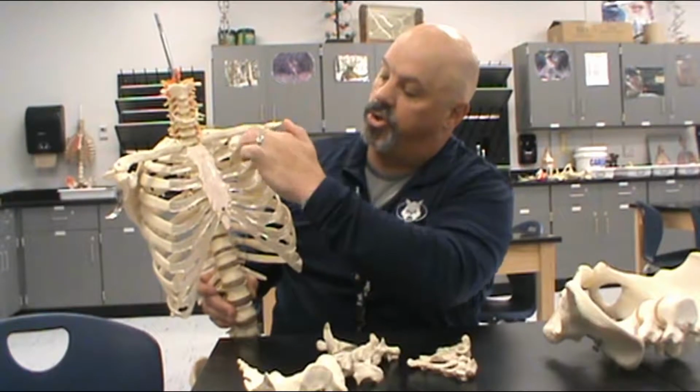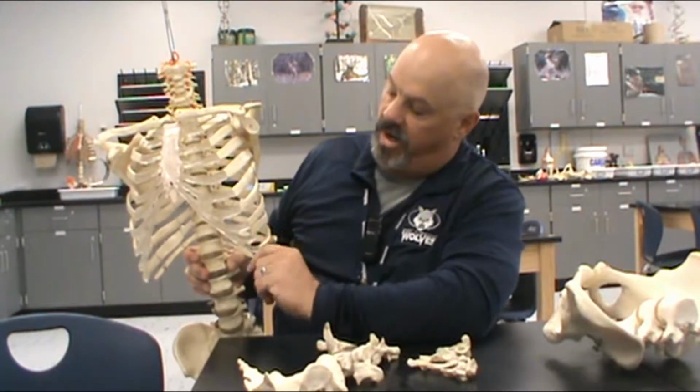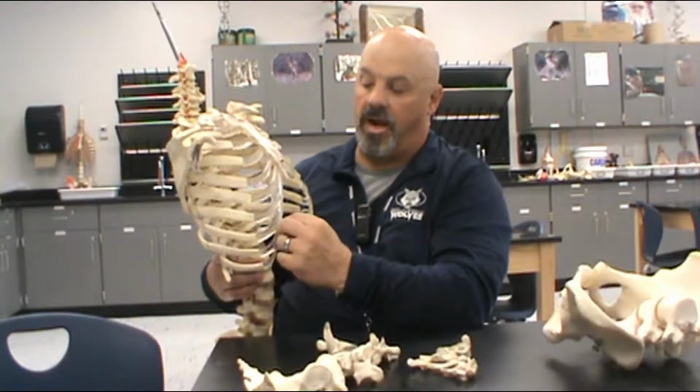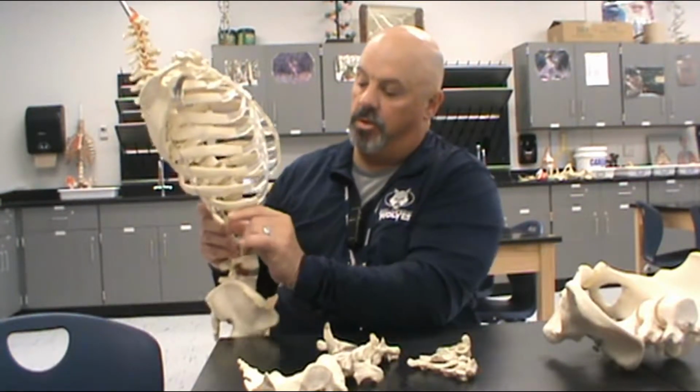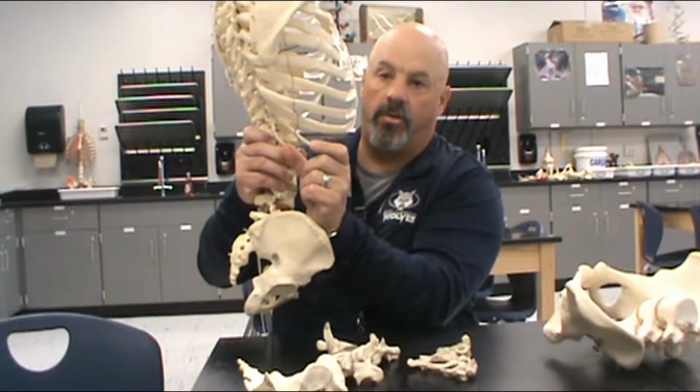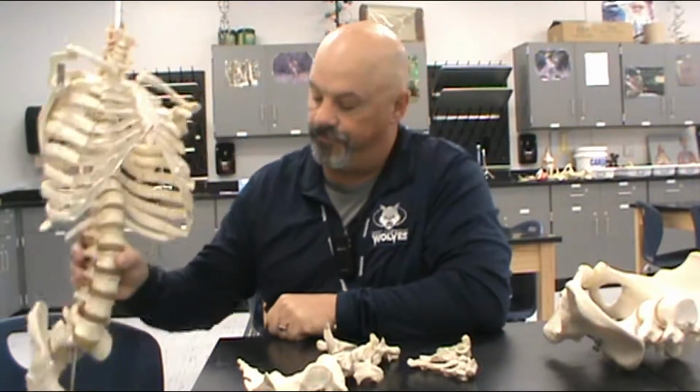All of this cartilage here that attaches the ribs to the sternum is known as costal cartilage, and your ribs are divided into 3 categories. You have true ribs, false ribs, and floating ribs. The top 7 are true ribs, and we can tell because they each have their own piece of costal cartilage that attaches them to the sternum. The next 3, which would be ribs 8, 9, and 10, are false ribs because they share a piece of costal cartilage that connects them to the sternum, these 3. And then the very bottom 2, 11 and 12, would be considered the floating ribs because, as you can see, they do not have any cartilage that attaches them to the sternum.